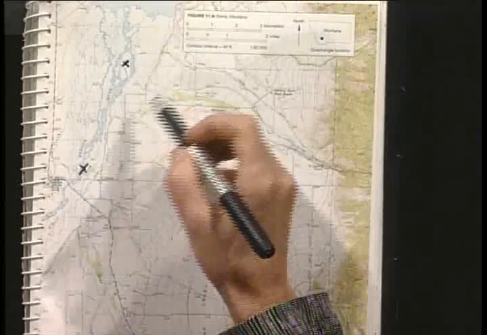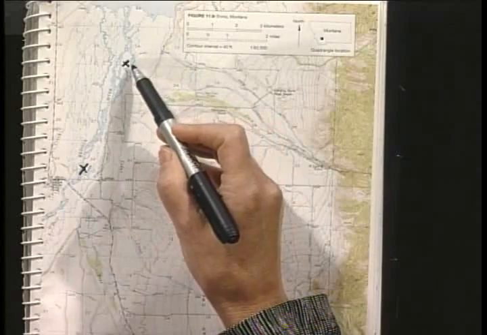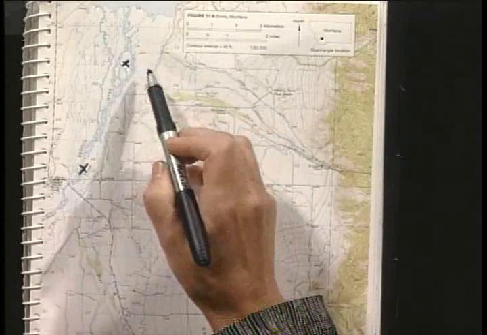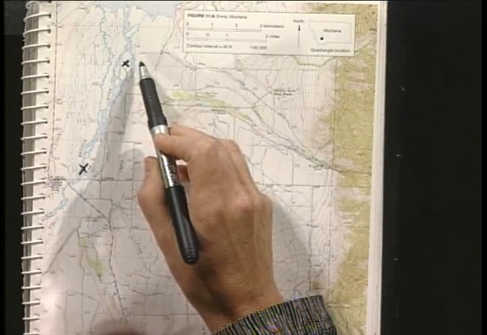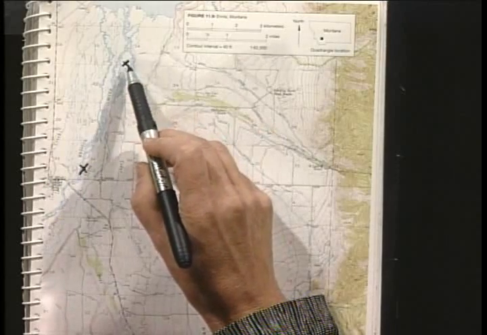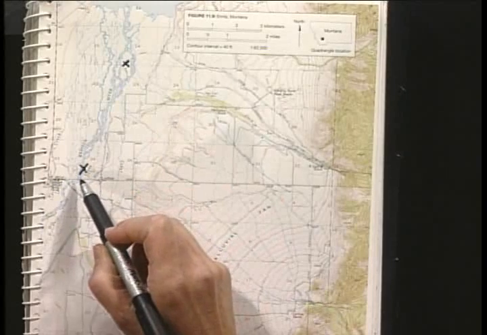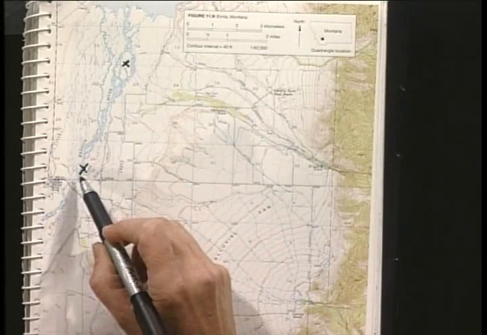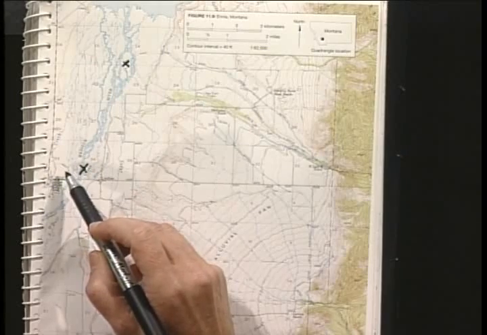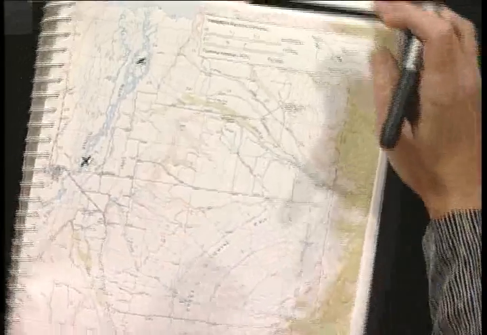right here. There's a contour line. I don't know if you can pick it out with this resolution, but there's a contour line that passes right here. And it is at the elevation. It's in feet. It says our contour interval is 40 feet. So this one is 4,840 feet, where my first X is. And I've located another contour line down here. This is at 4,920 feet. So let's go ahead and figure out what the gradient is.